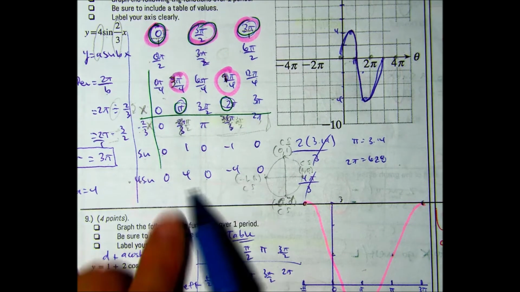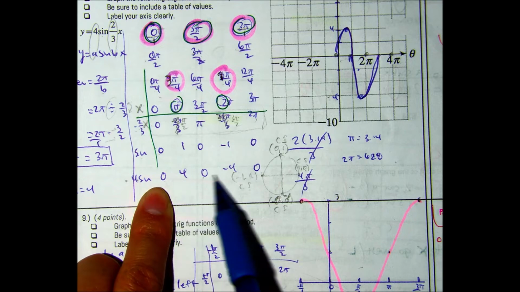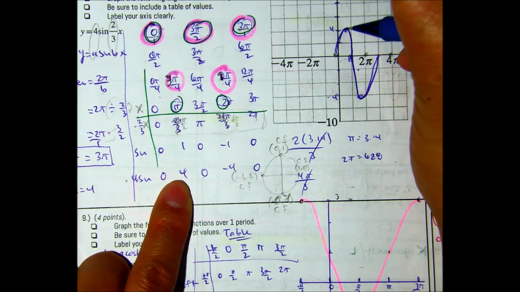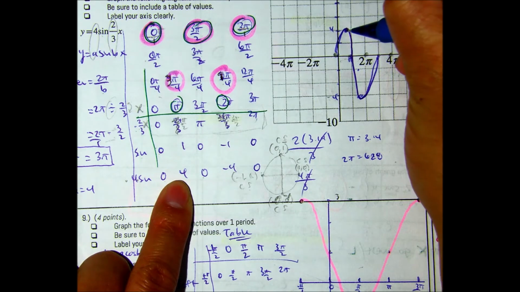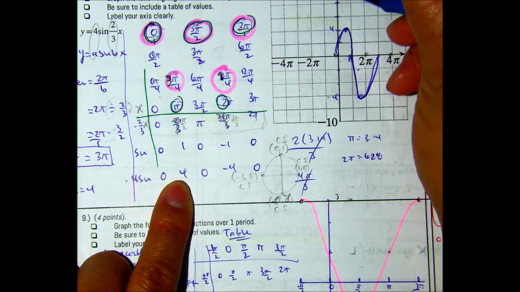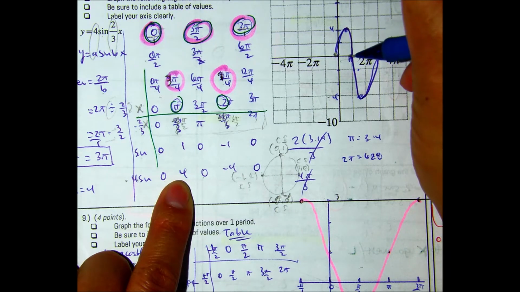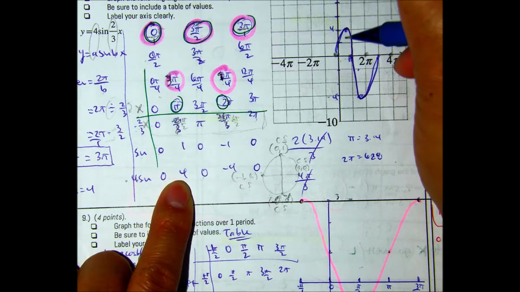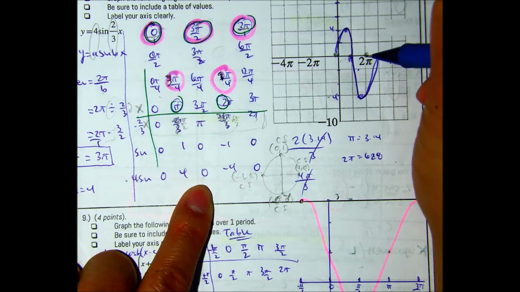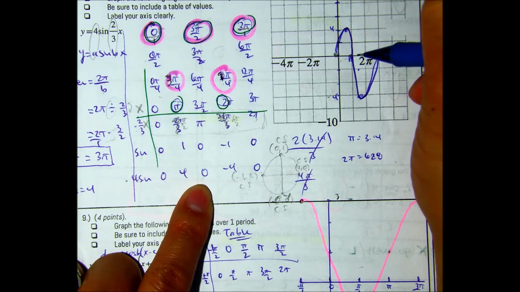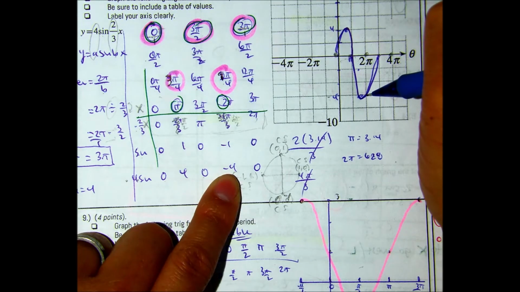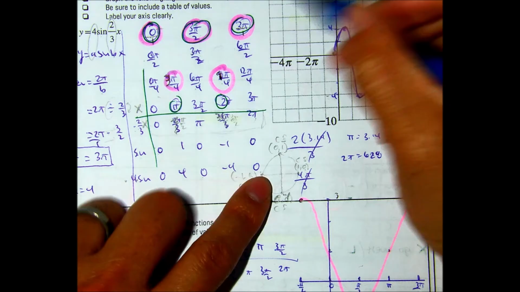And then I can just graph these points here. 0, 4, which is at 3 pi over 4. And if you'll notice, it's not actually at this line. This line is actually pi. So 3/4 of pi is a little bit before that. 3/2 pi is between 1 pi and 2 pi. So in between, I should have 0. 9 pi over 4 is a little bit past 2, so it should be right there, -4. And then at 3 pi, I'm at 0.